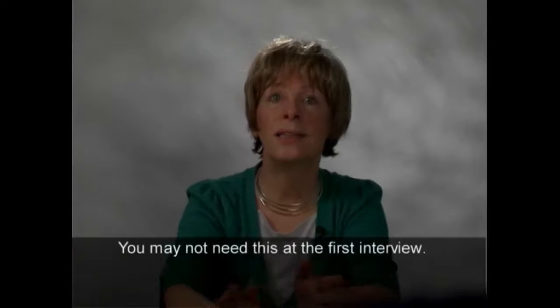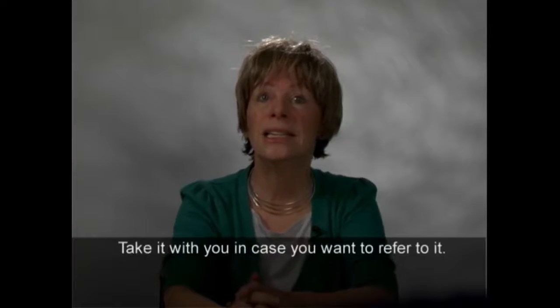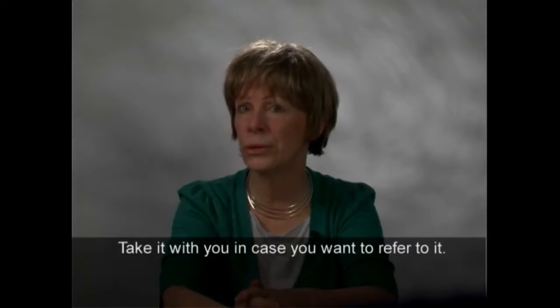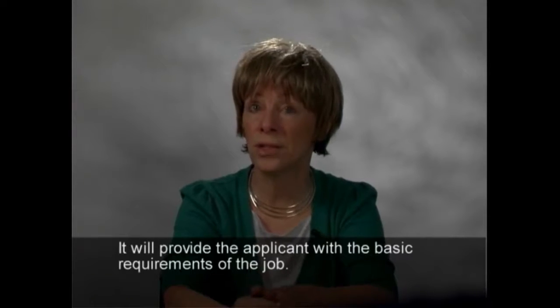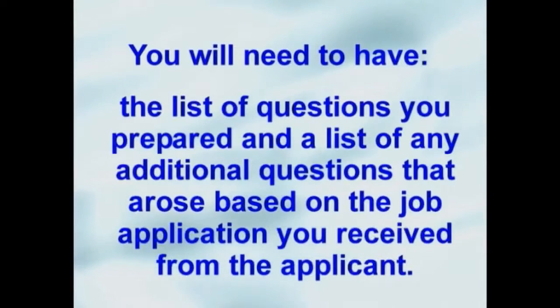You may not need this at the first interview. Take it with you in case you want to refer to it. It will provide the applicant with the basic requirements of the job. The list of questions you prepared and a list of any additional questions that arose based on the job application that you received from the applicant.